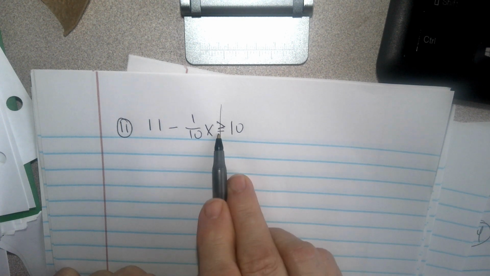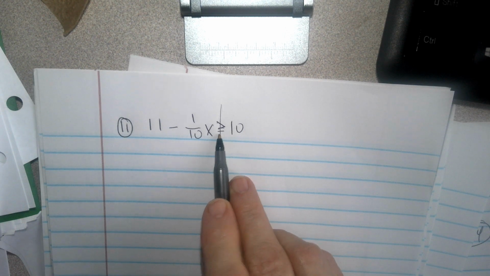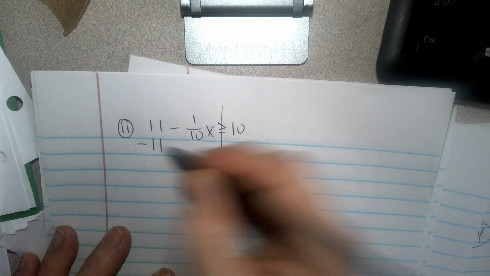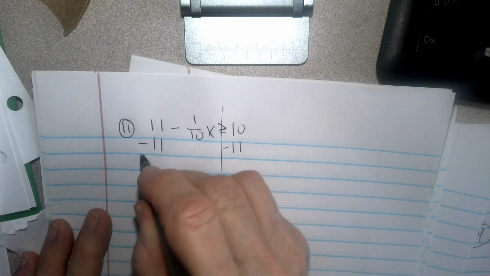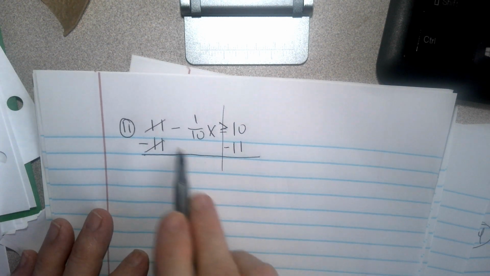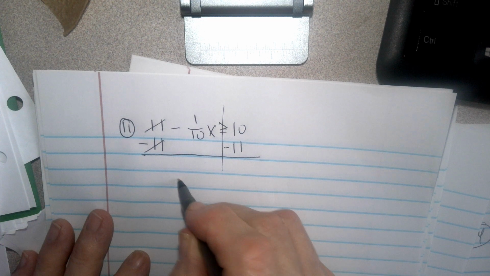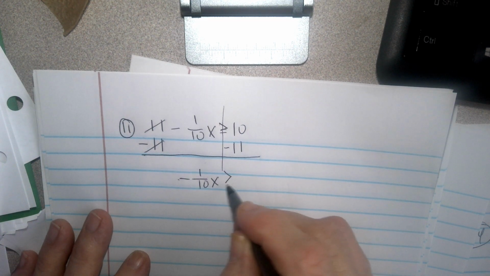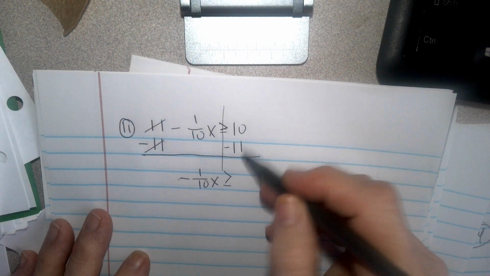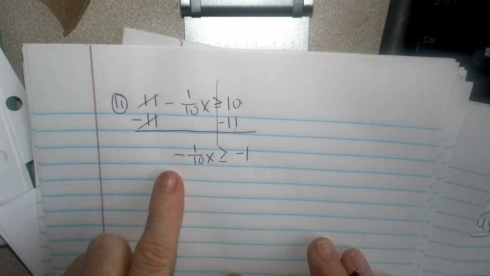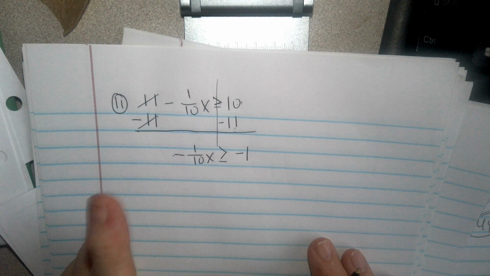I know, but I said I'm changing it because your assignment is going to be with inequalities. So on this one, you're right, you get rid of the negative 11. What you do to one side, you do to the other. And then you have to be careful that you leave that negative sign. So it's a negative 1/10 x is greater than or equal to, who knows what this is going to be? Negative 1.